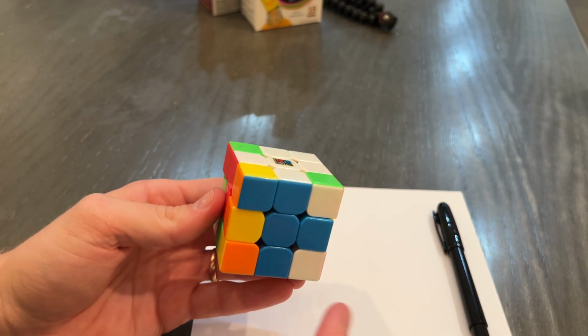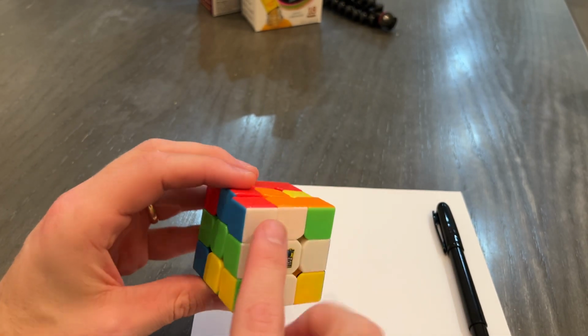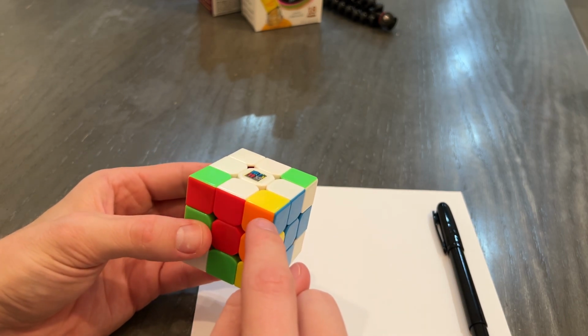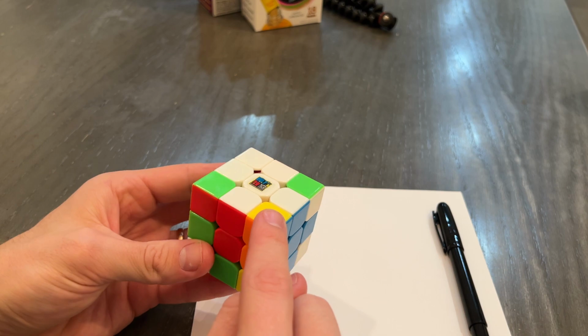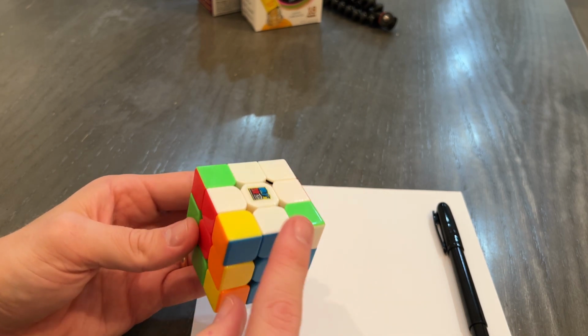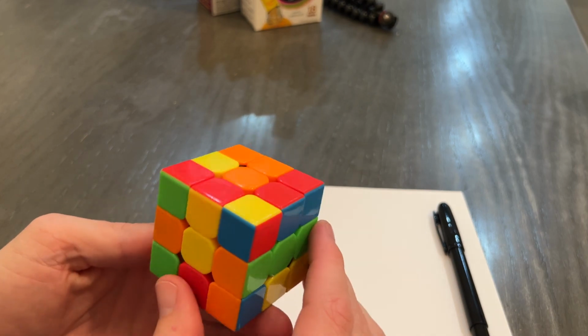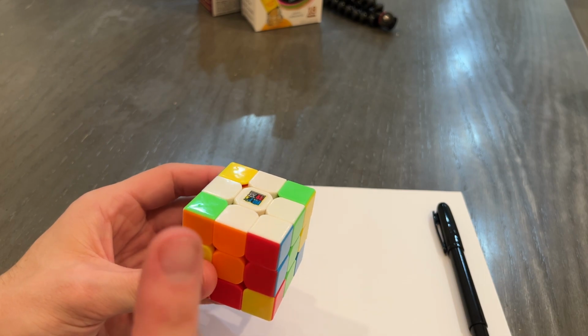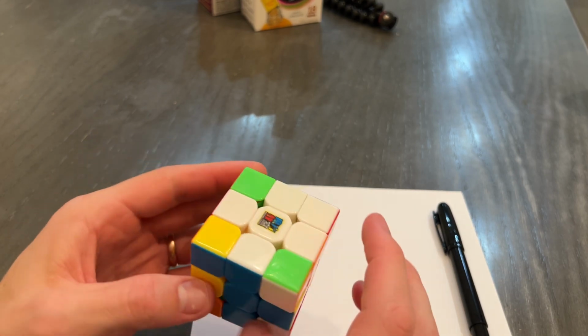Now the difference between making a side and a layer: for a side, this piece wouldn't matter, but since we're doing a layer, it does. So let's worry about this corner piece right here. It has to be the white, red, blue corner piece. So now we can just look around till we find it. Oh, it's actually this one. So that has to go here, remember?